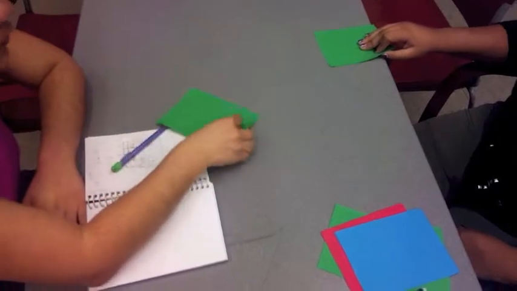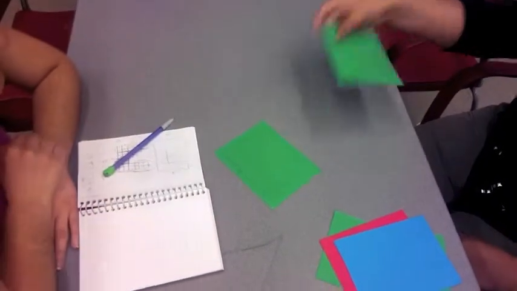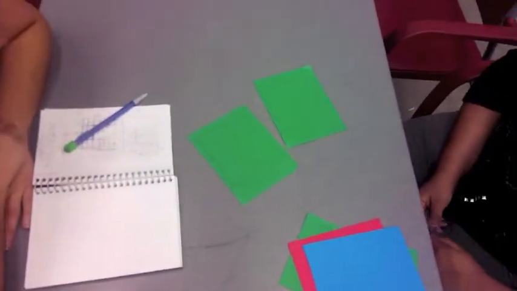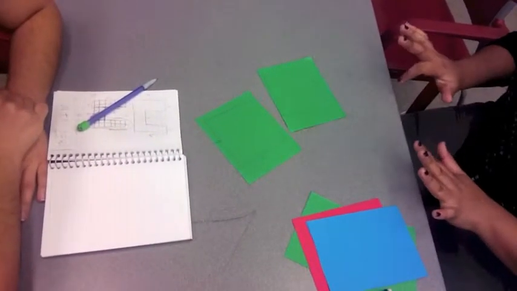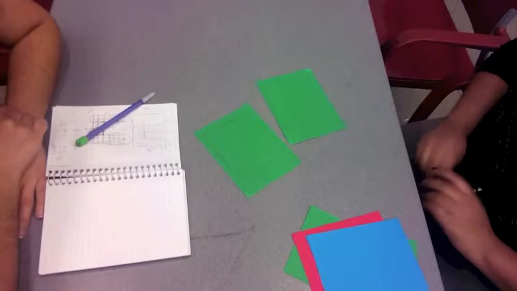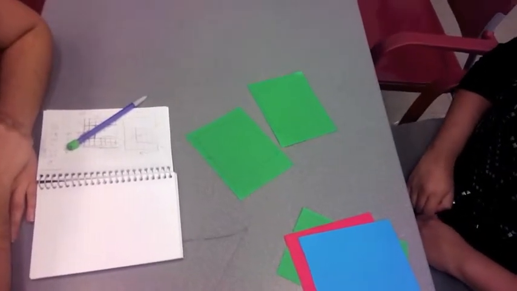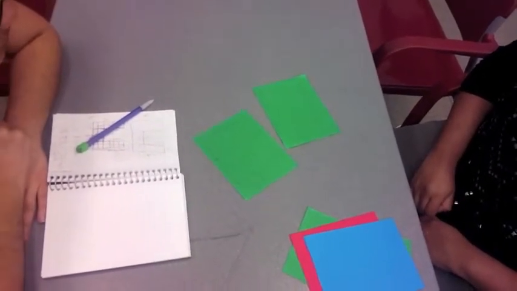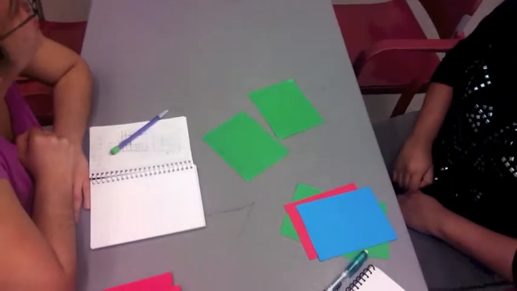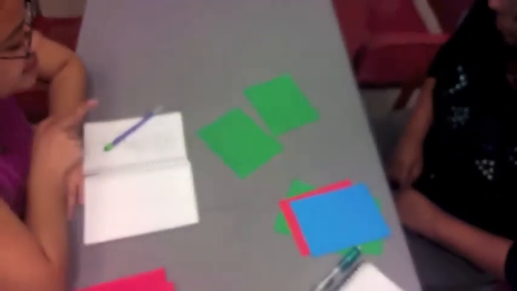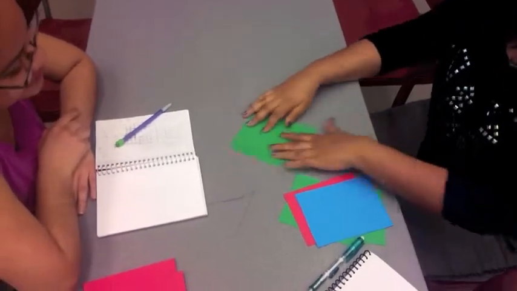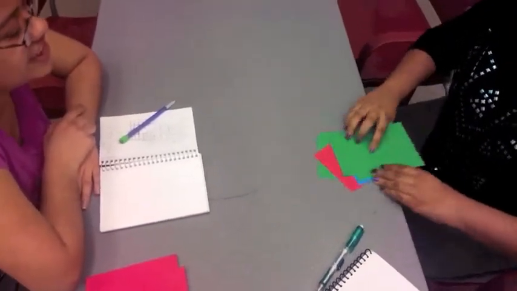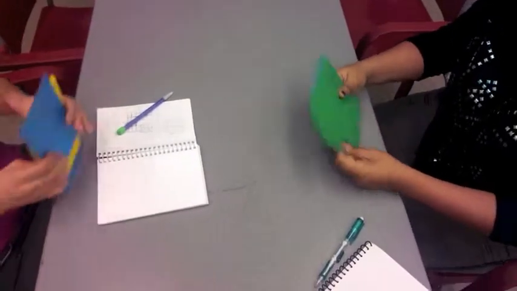Next round. I think you're winning though. 9 times 6 is 54. 8 times 6 is 48. Okay, so which one's bigger? We have 54, so it's yours. Okay, and then each one counts the cards, and whoever has the most cards wins the game.